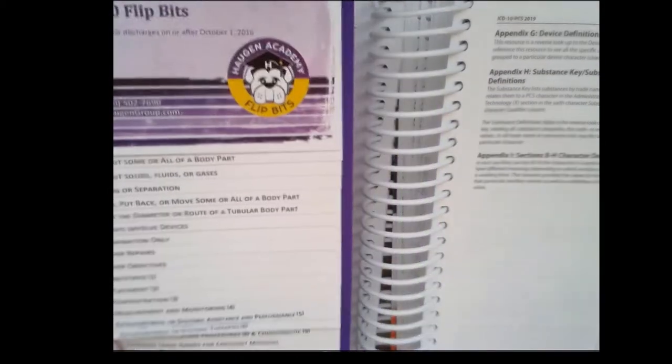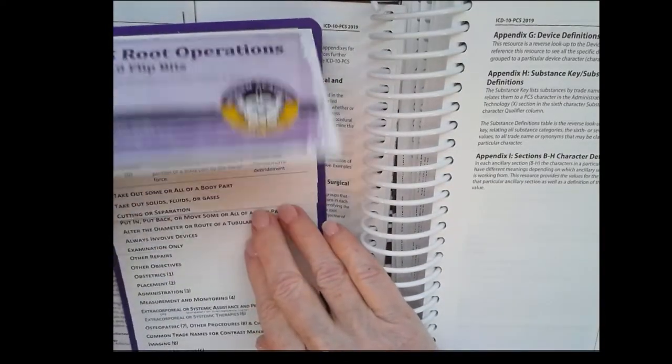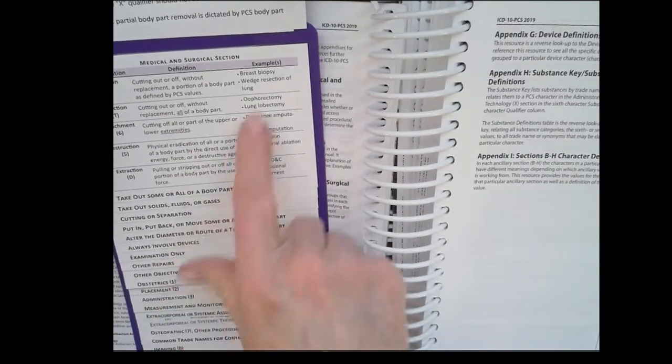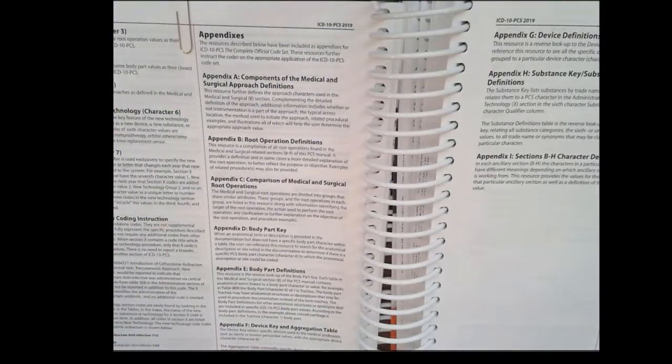Haugen Academy has flip bits that you can buy on their website, and what it does, it gives you basically the same thing. You've got your root operation, some definitions, and some examples. It's just a tool. It is not required in any way, but it is there. If you are interested in it, let me know. So you've got your codebook, the tool under additional resources, the Haugen Academy's flip bits, all those things to help you always have the definitions of the root operations at your fingertips, because we have to apply the full definition of the root operation in order to use it.